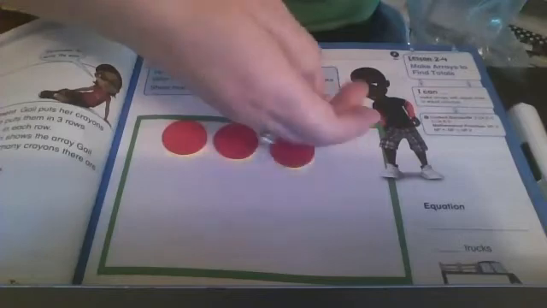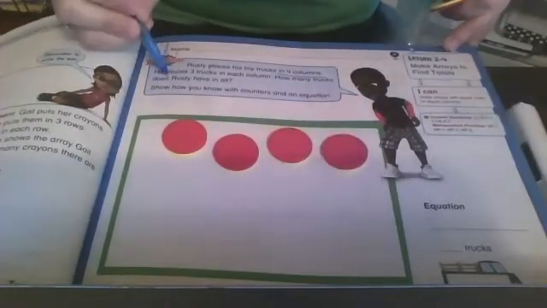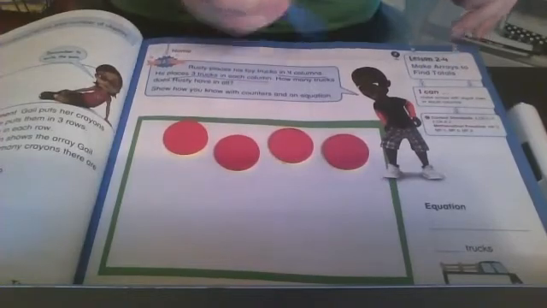And I know that Rusty places his toy trucks in 4 columns. So knowing that goes top to bottom, I'm going to need 1, 2, 3, 4 columns in all, right, from top to bottom. How many does he place in each column? Let's see. He places 3 trucks in each column.